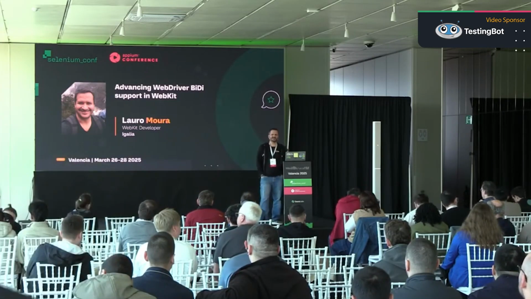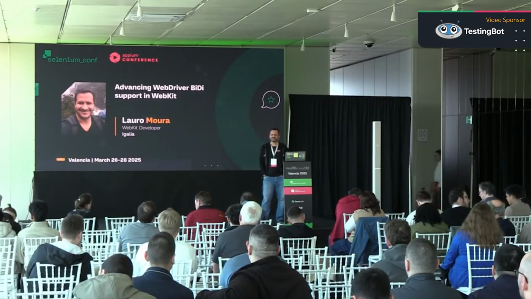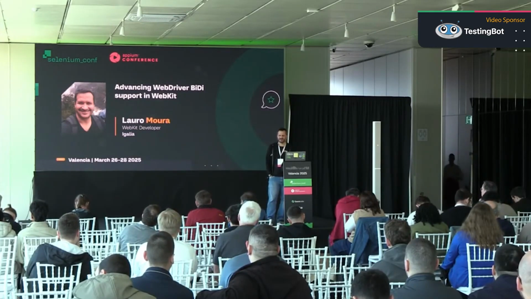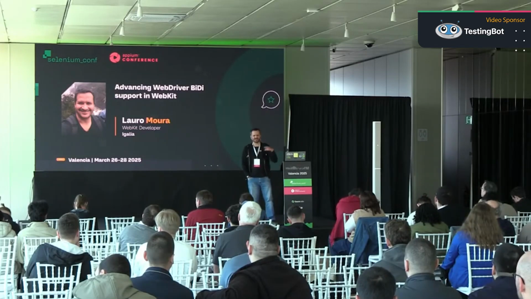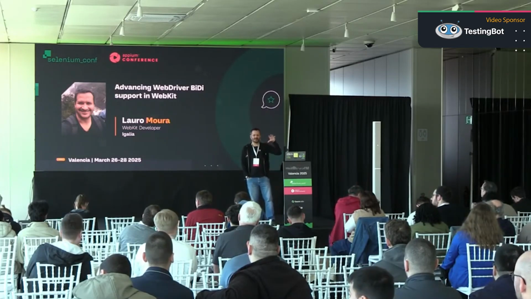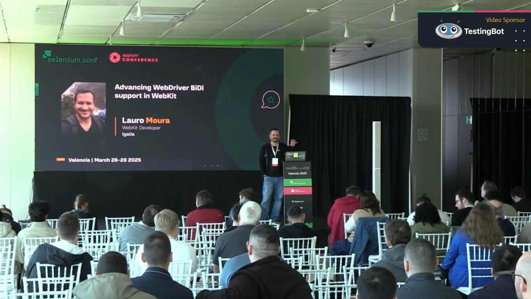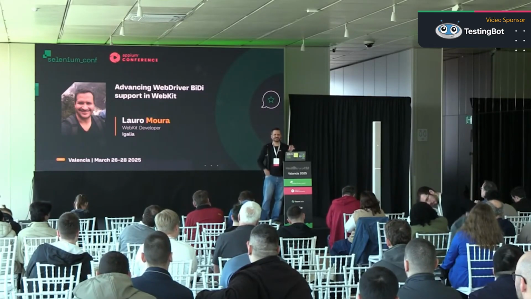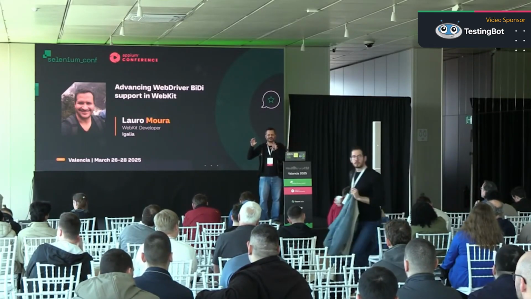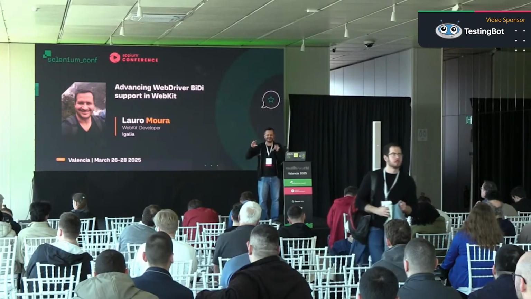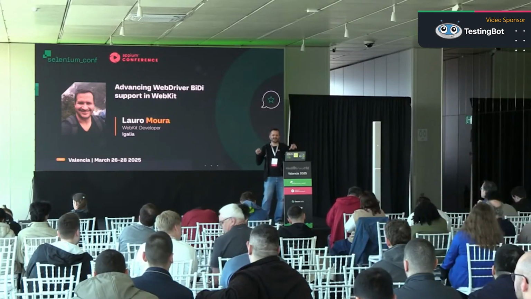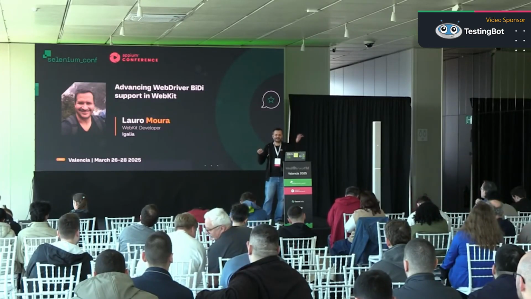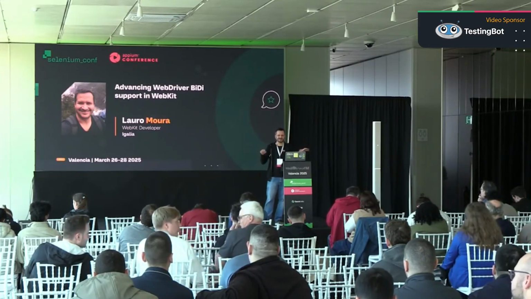WebKit's not Safari, and I think the main implication is to be aware that if you are testing your web application against WebKit, there could be some issues related to Safari that you might not be testing, and there could be issues that are related to that WebKit browser that you are using.